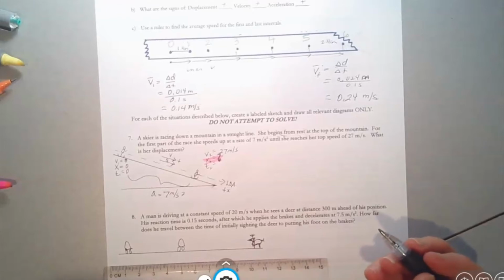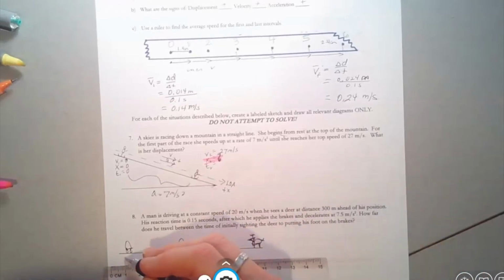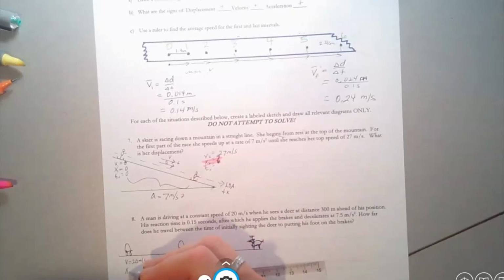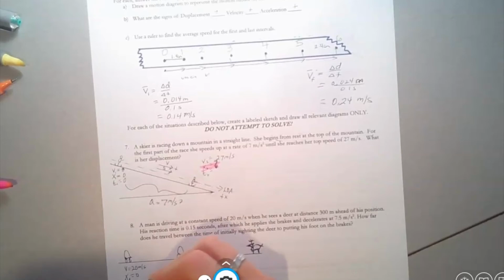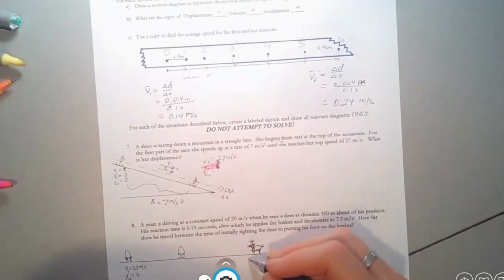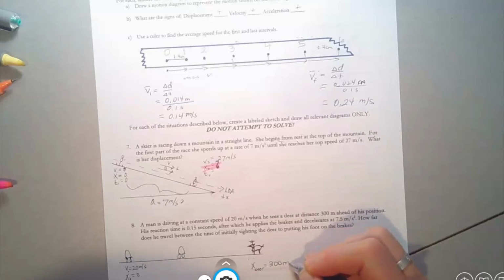And so the initial velocity of the car is 20. This X, we're going to call this 0. Oops, this is time, is 0. Okay, and then this is where the deer is. This distance, I'll call this X of the deer, is 300 meters. His reaction time is 0.15. Now, reaction time, what this means, like, look, after which he applies the brakes.